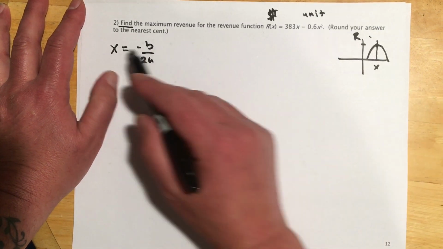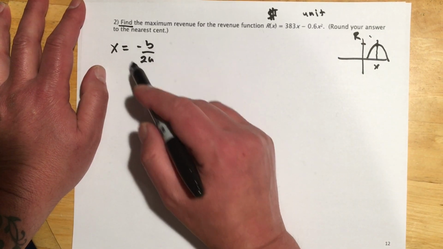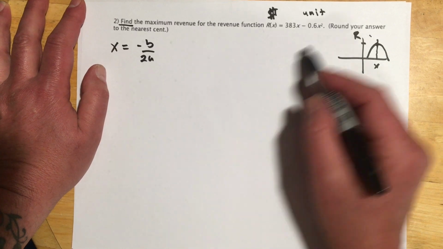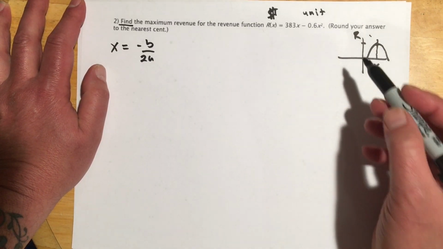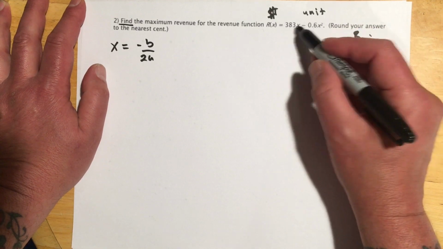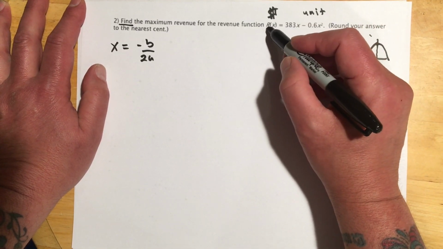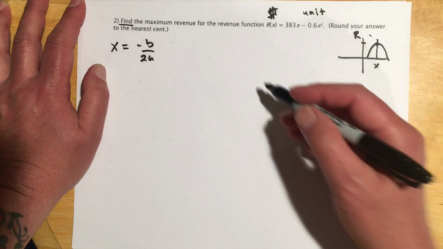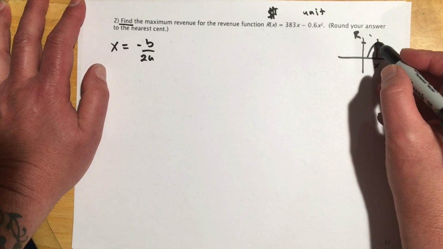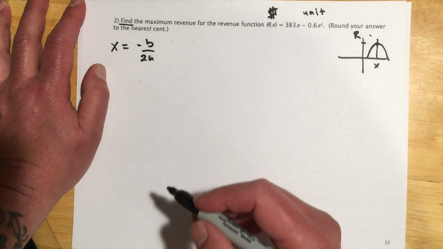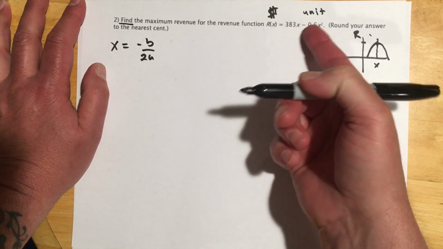So remember, if we're doing vertex, it's x equals negative b over 2a. Once I get this, I plug that back in. And again, this is my units on this side. And then do the calculation. And when I get out the R, that's dollars. So that's the actual money. So units that will maximize revenue, and then what the maximum revenue is. So we just have to basically do this with that.